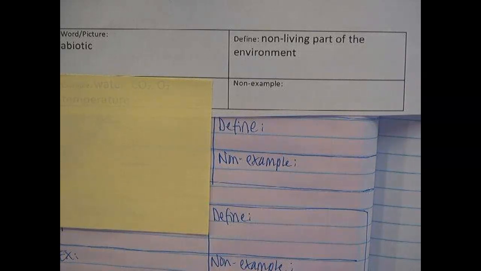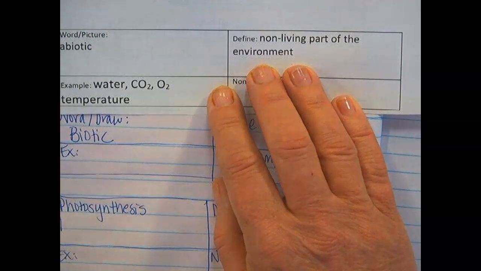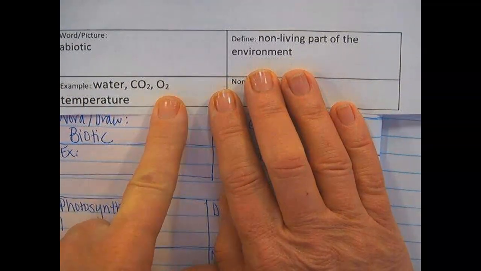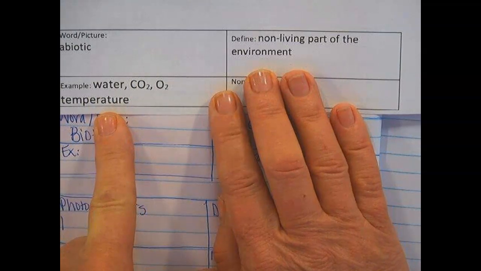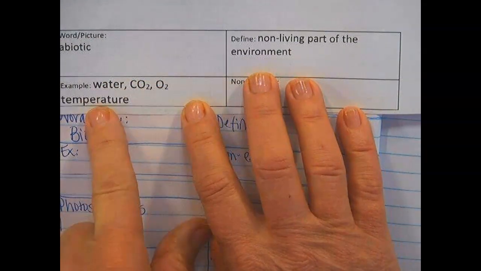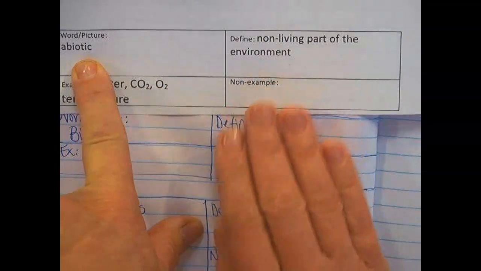So some of the examples, and you guys can pause this, but some examples of abiotic in the environment, some important ones, would be water, carbon dioxide, oxygen, the temperature. These are all things that affect the living things, but these things are not living. So that's why they would be considered abiotic.